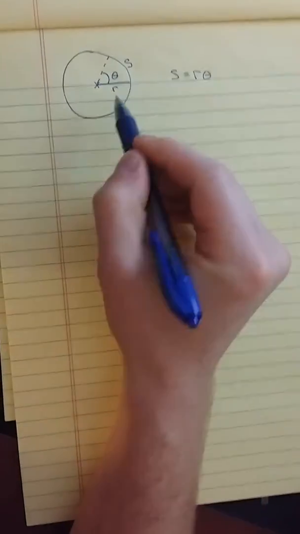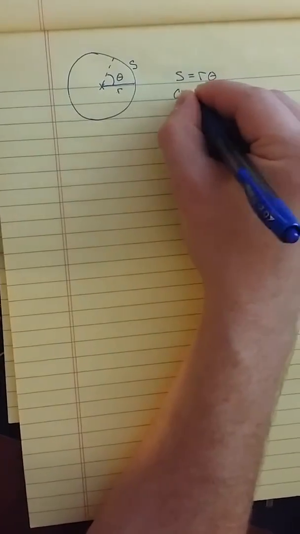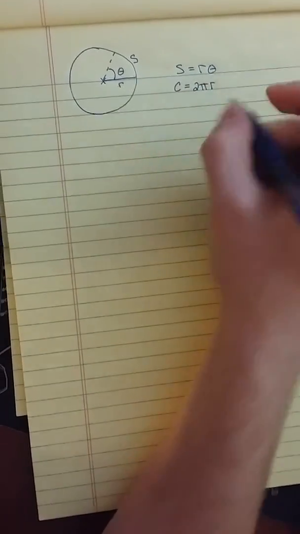This angle, as I'm using, is going to be in radians. And remember that there are 2 pi radians in a circle. So if I go a full 2 pi here, then that's going to give me the circumference, which is 2 pi r. And that's the circumference of a circle, we know that. I'm going to be using this little bit of an arc length.